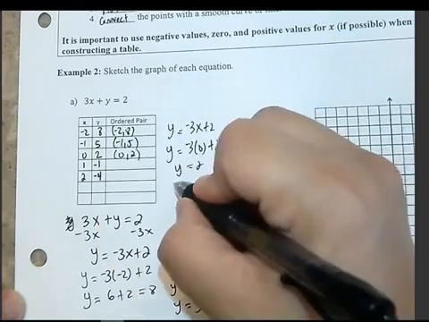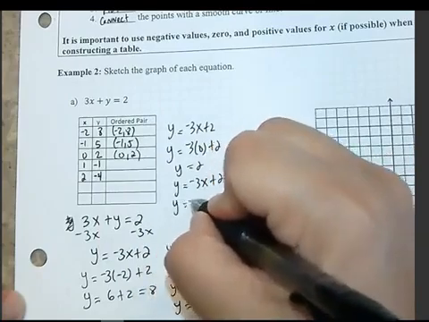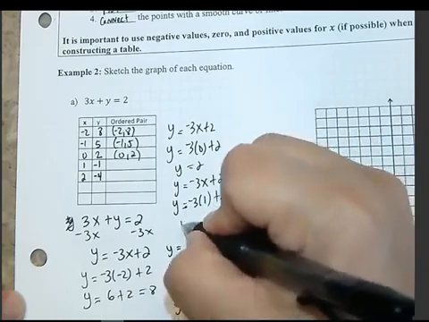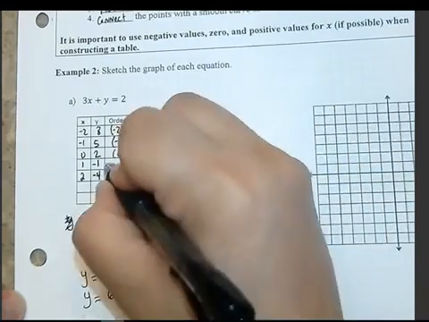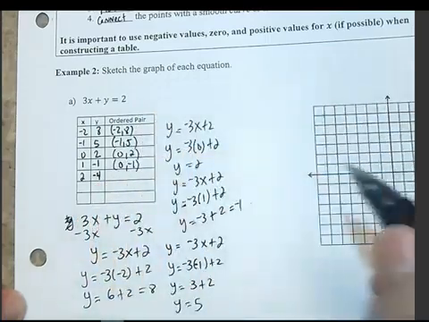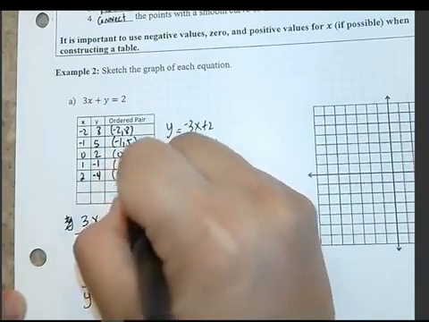Okay, so then the next one, y is equal to -3 times x, which is 1. And that gives us a -1. And then last, if x is 2, then we get 2 and -4.